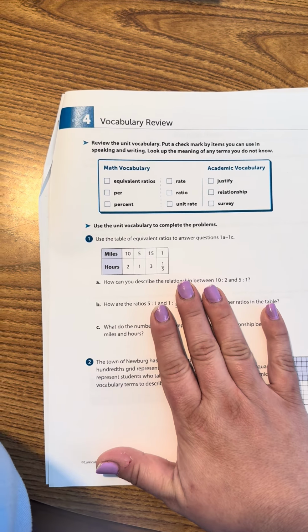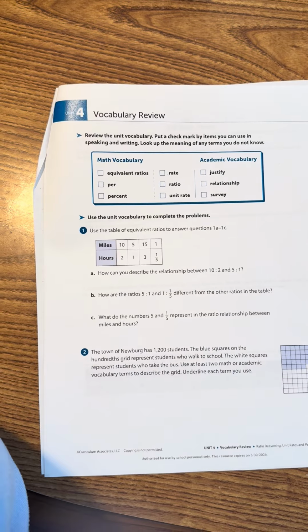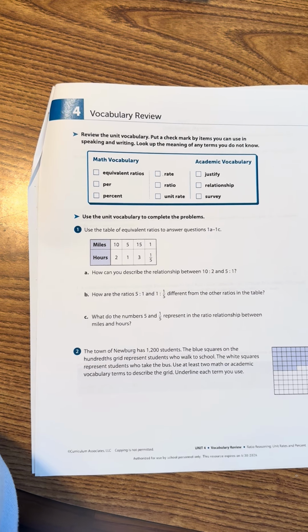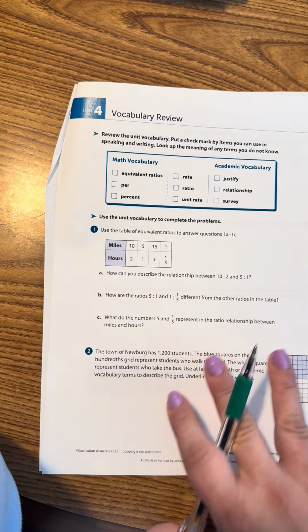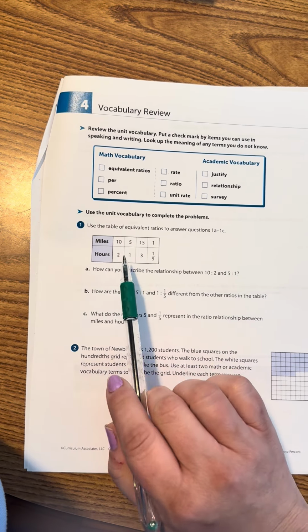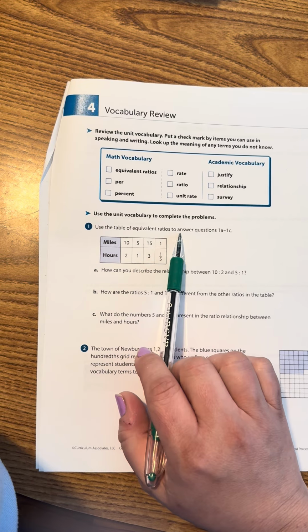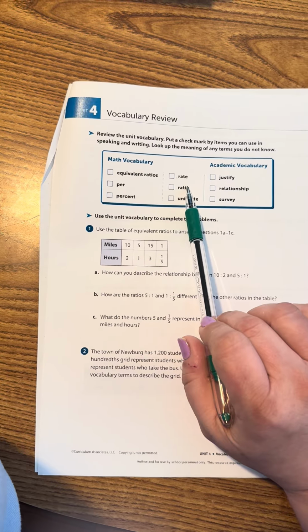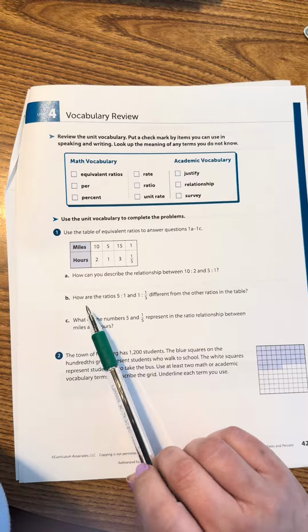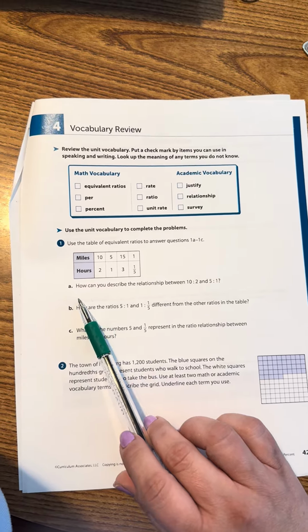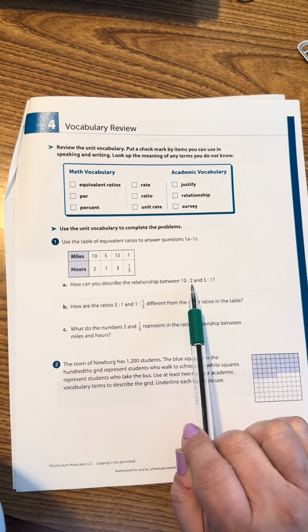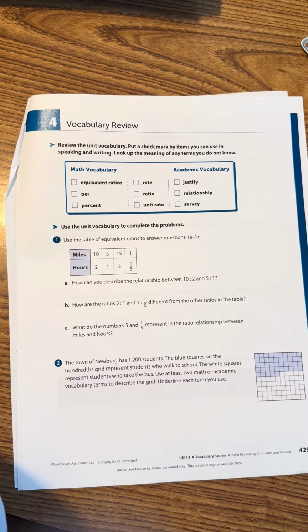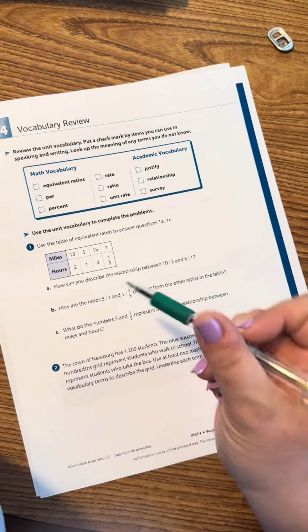So using those terms, now we'll go ahead and answer these questions. So we're using the table of equivalent ratios to answer questions 1A through 1C, and we're using vocabulary from up top. So how can you describe the relationship between 10 to 2 and 5 to 1 using these?